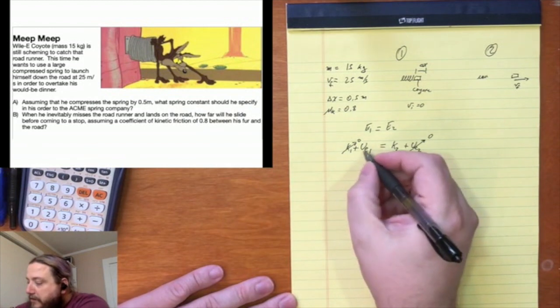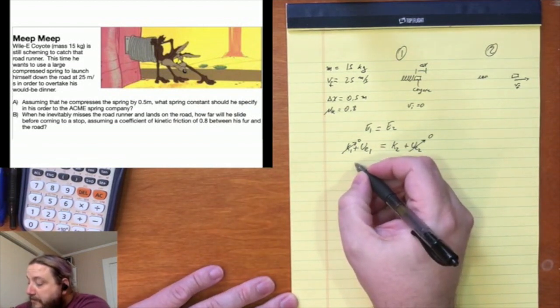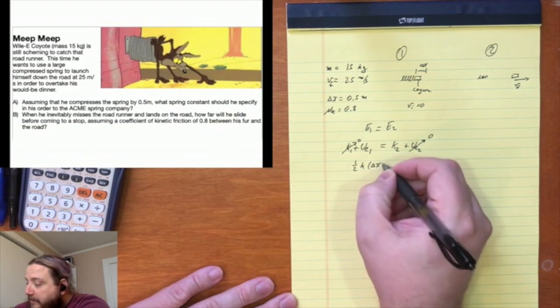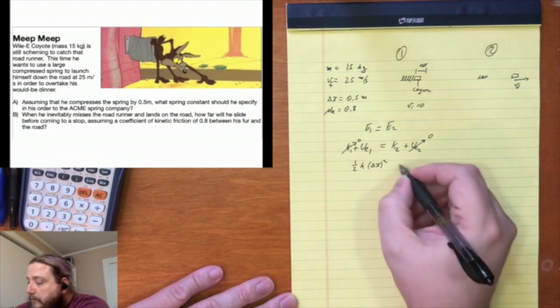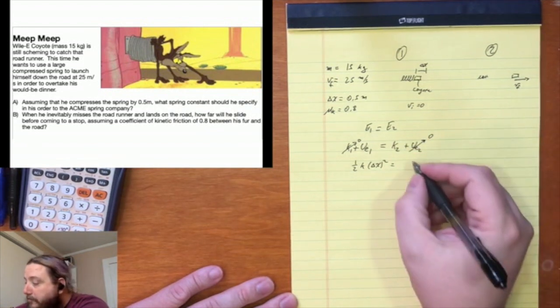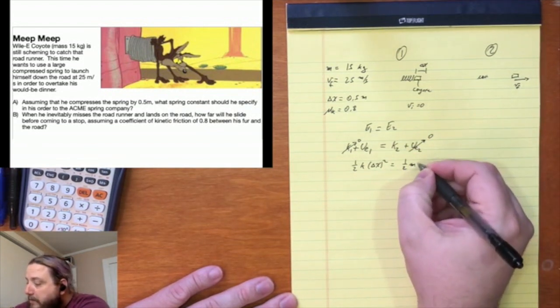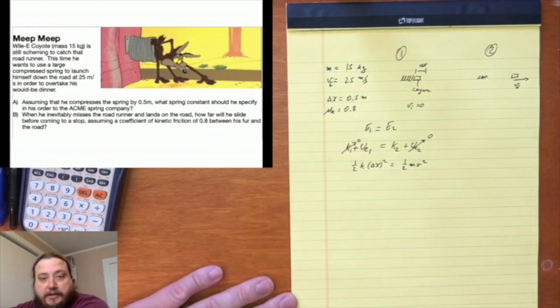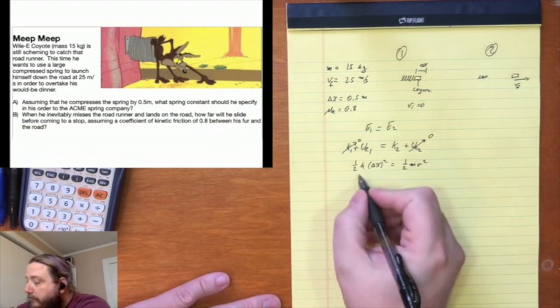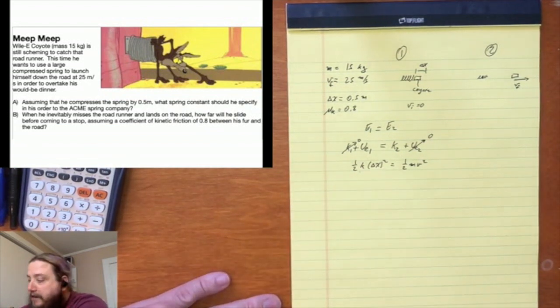And so we can write down the spring elastic potential energy here, 1/2 k times delta x squared. And on the right, we can write down the kinetic energy at moment 2, 1/2 mv squared. And this is now our algebraic equation that we can solve. In this case, we are looking for the spring constant k.